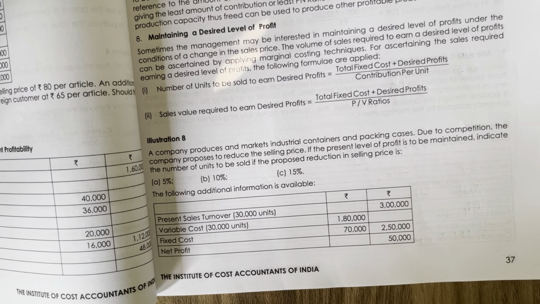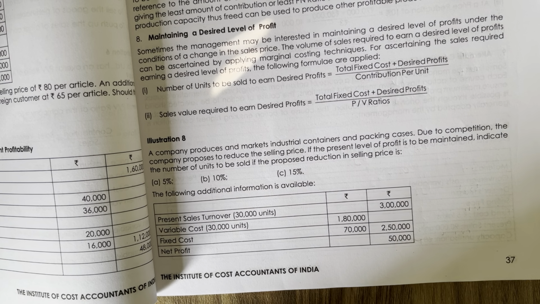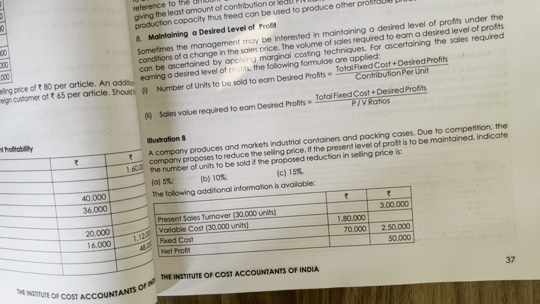Today we are going to take a topic named decision making tools from paper number 10, study note number 2. Already I have uploaded one video related to this topic a few days back. In that I had covered up to sum number 7. In this video we will be covering from sum number 8 to sum number 12.